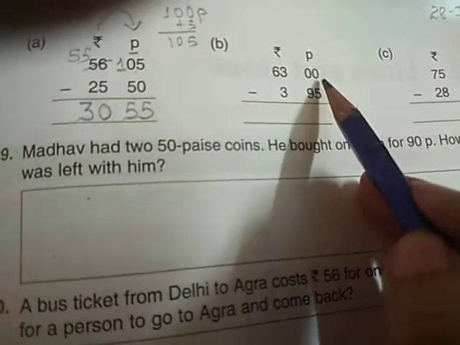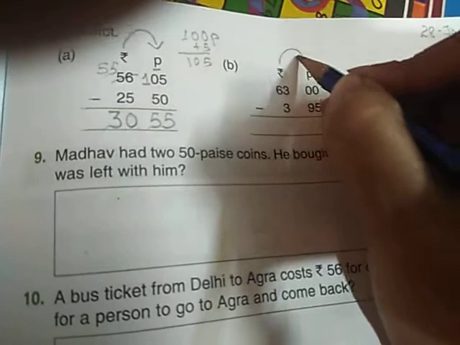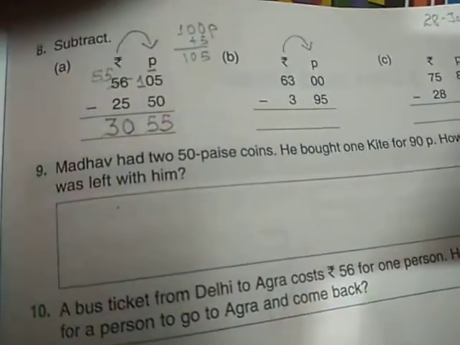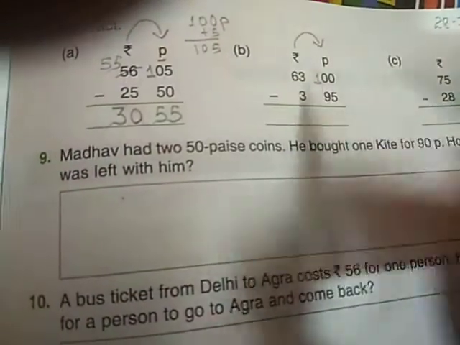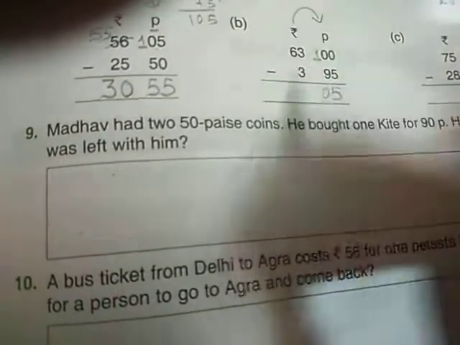Now let's come to this one. 63 rupees 0 paise. Again, can we subtract 95 from 0 paise? No, we can't. So we are borrowing 1 rupee and converting it into paise. So 1 rupee is equal to 100 paise. Now 100 minus 95 will give us 5.